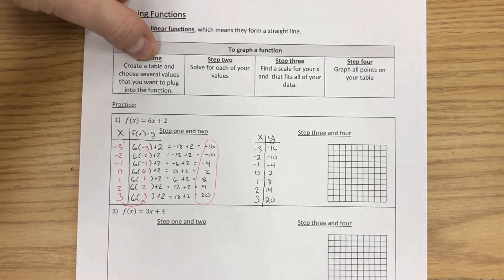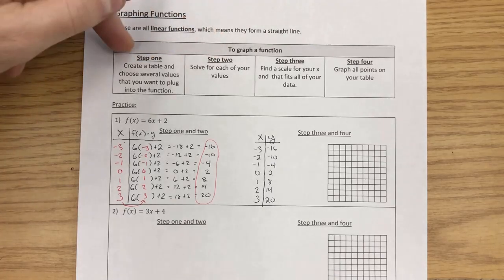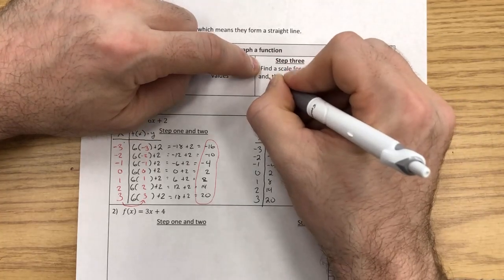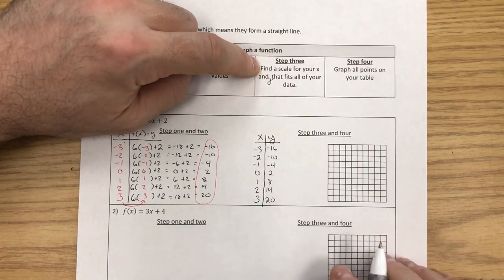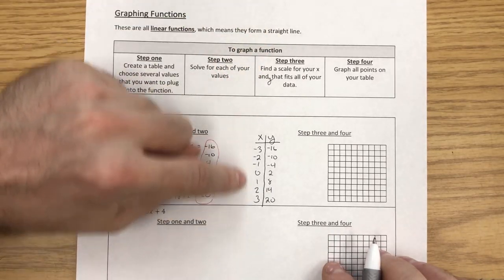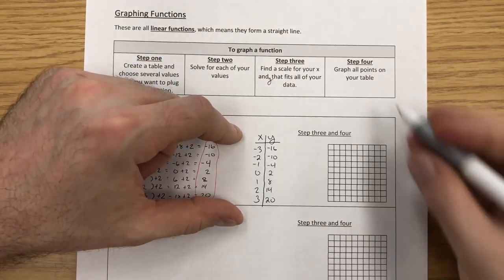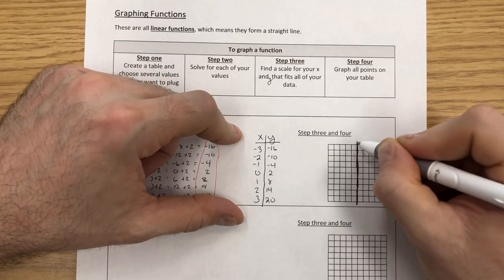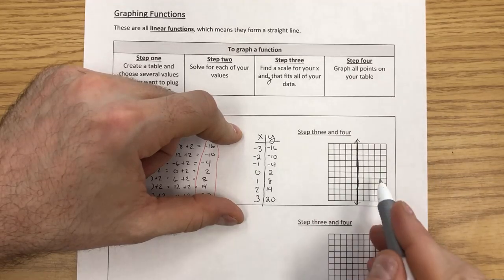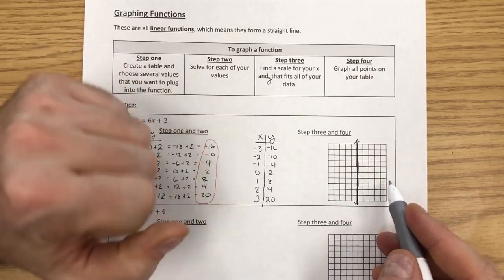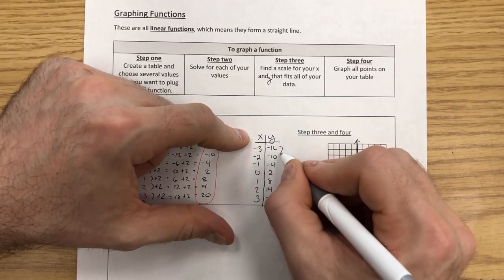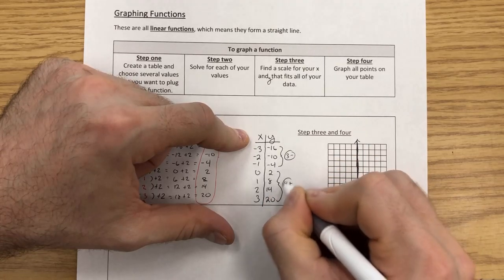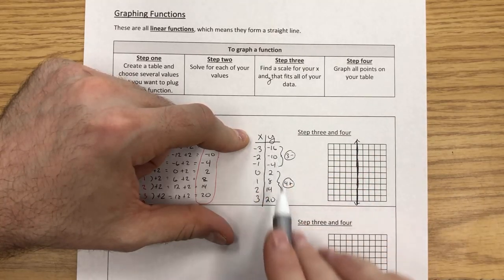So we've taken our values, we've plugged them in, and we've solved. So we've actually completed step 1 and step 2. Step 3 is find a scale for your x and for your y that fits all of your data. I notice my x's are about even on the positives and negatives. So I'm going to put my axis right in the center of the graph. And this allows me to have some negatives and some positives in about equal proportions. My y's also, if I count them up, I have 3 negative y's and I have 4 positive y's. And it looks like they're about spaced out evenly.